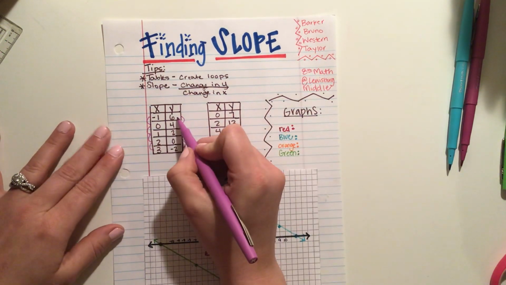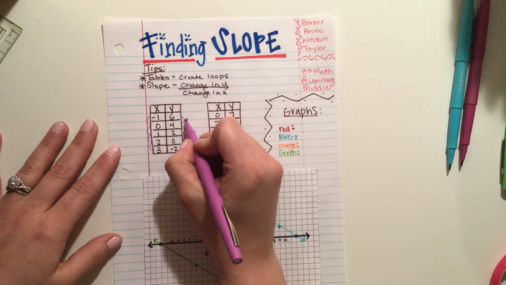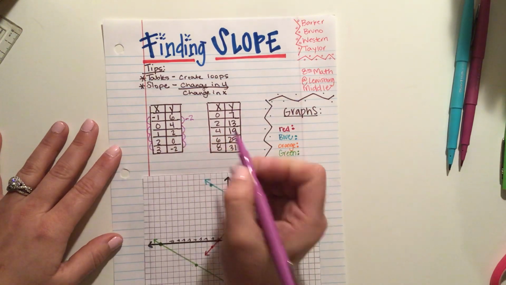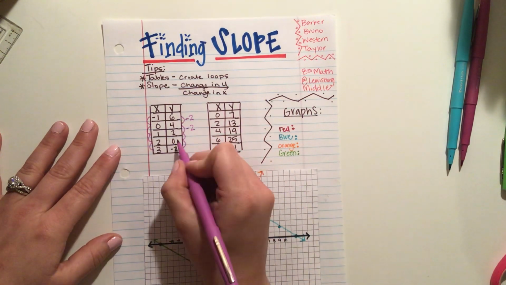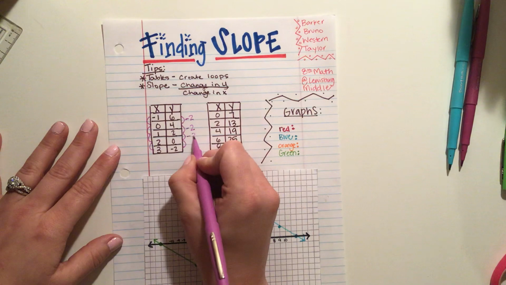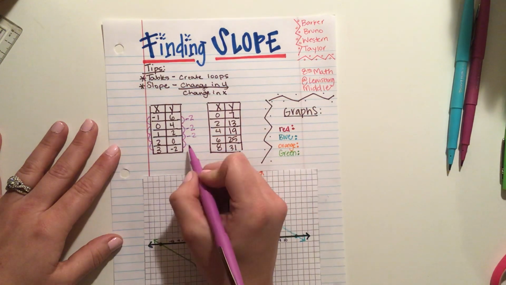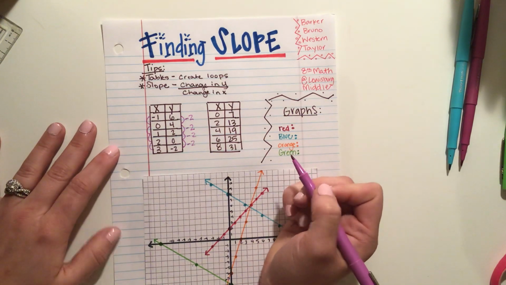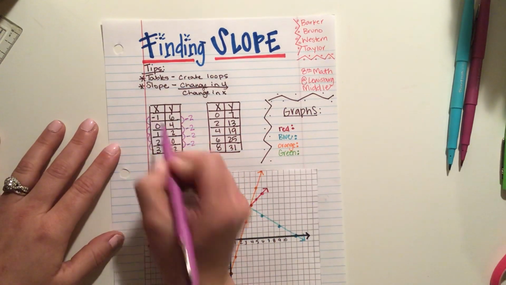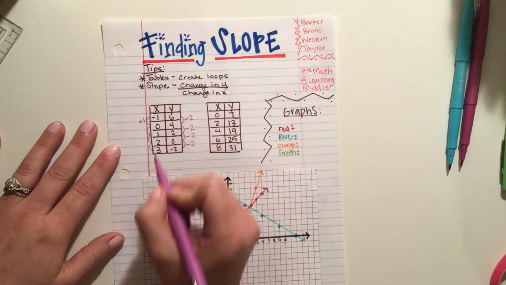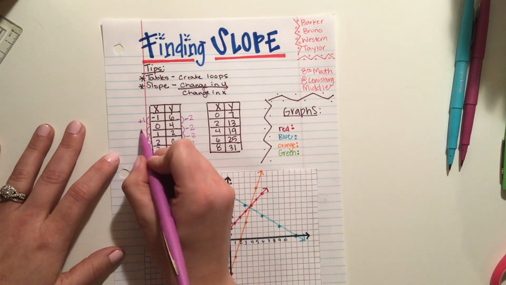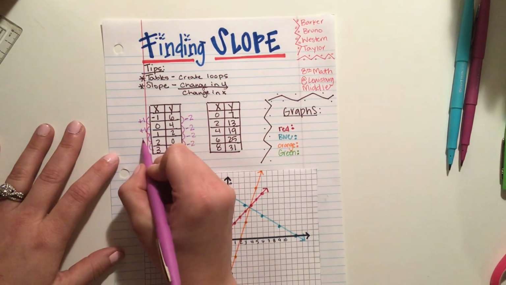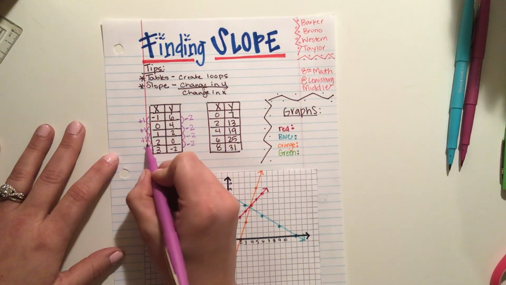All right, so what happens to get from 6 to 4? Minus 2. What happens to get from 4 to 2? Minus 2. What happens to get from 2 to 0? Minus 2. What happens to get from 0 to negative 2? Minus 2. Now let's do our loop-de-loos for the left side. What happens from negative 1 to get to 0? Plus 1. What happens from 0 to get to 1? Plus 1. 1 to 2, plus 1. And 2 to get to 3, plus 1.